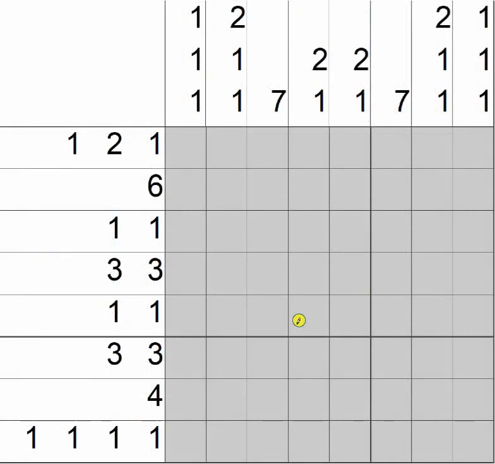Strategy number 5 will come into play here. And remember, we're looking for clues that are larger than 4 because we need clues that are larger than 50% of the length or width of the nonogram. Since it's 8 by 8, we're looking for 5s or higher, and we have a 6 and a 7 and a 7. Remember to use the 50% strategy.